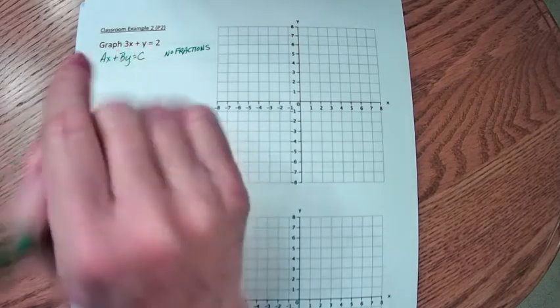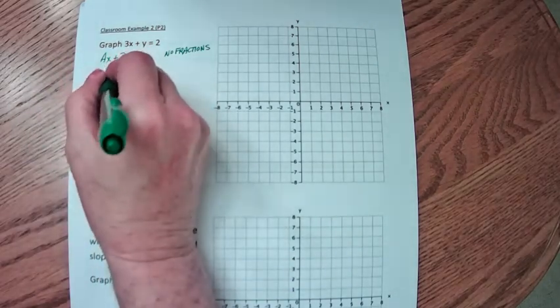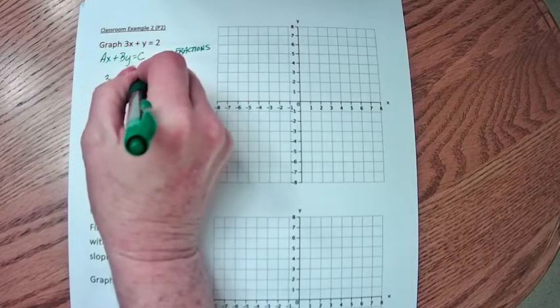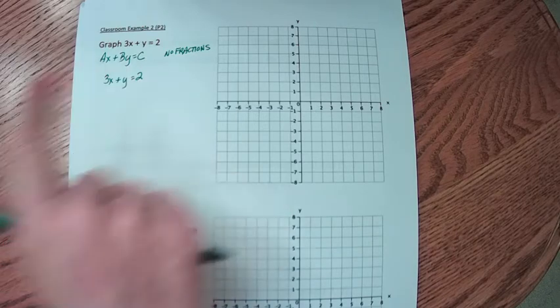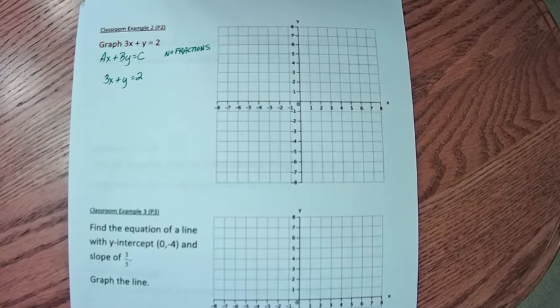Okay, so here's standard form, the equation of the line 3x plus y equals 2. So I can't tell what the slope is. I can't tell where this crosses the y-axis. I can't tell what points are on there. I can't tell what intercepts I have. This form is going to come in very handy when we get into chapter 4. But it's not that handy in chapter 3, graphing.